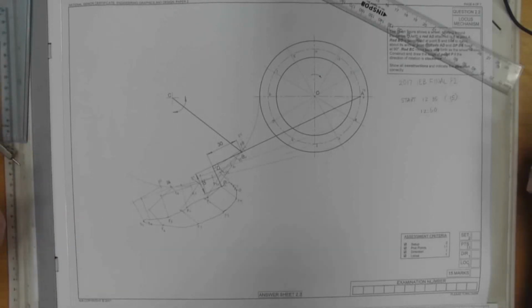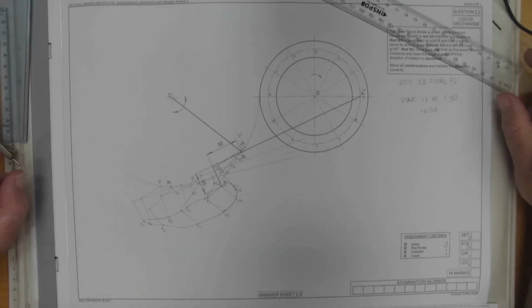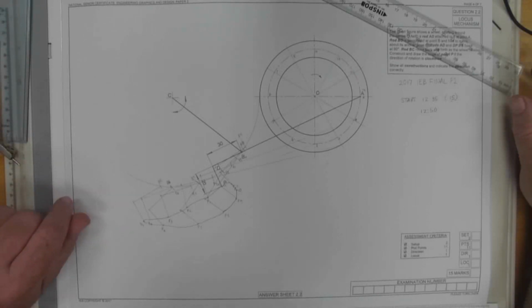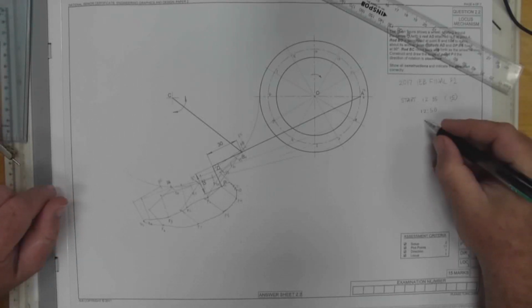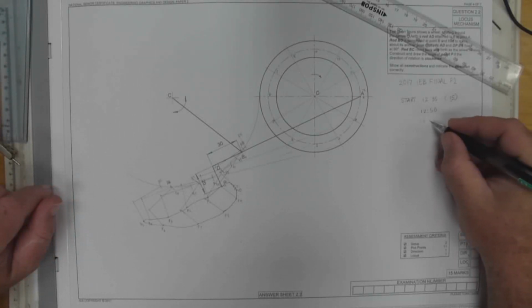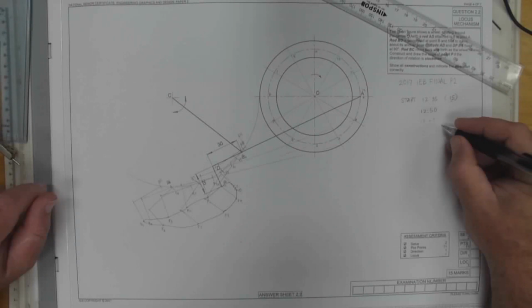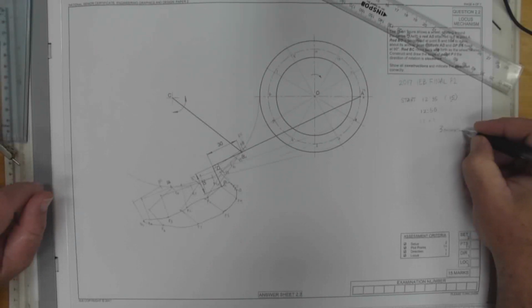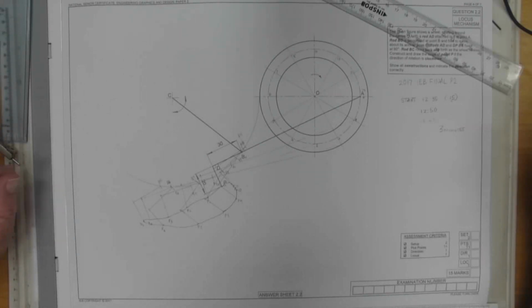And there is the locus for your 2017 IEB final paper. The time is 12:47, so I have finished with 3 minutes to spare, which I can then include in another drawing.